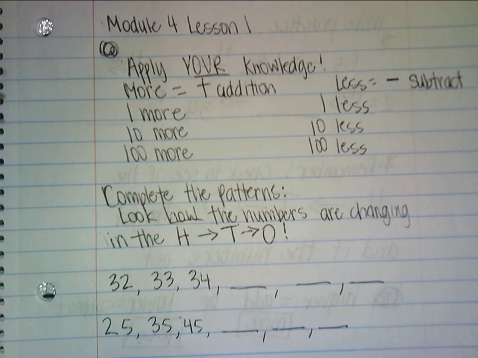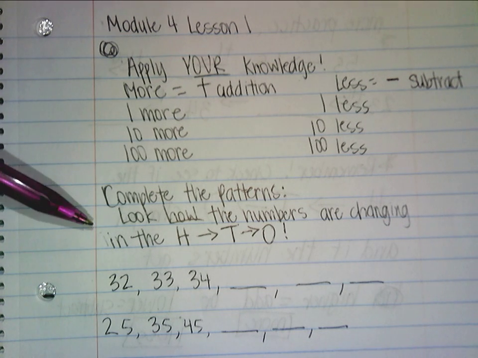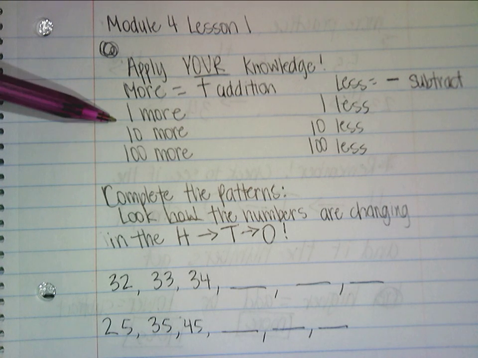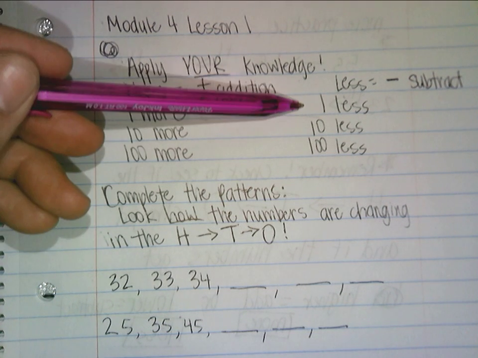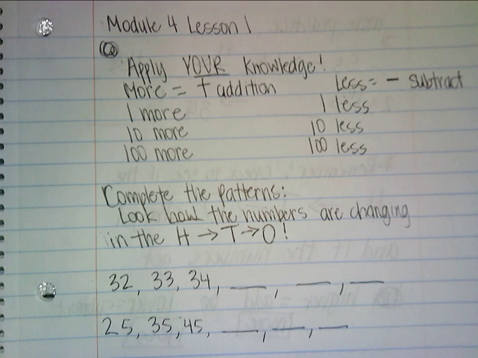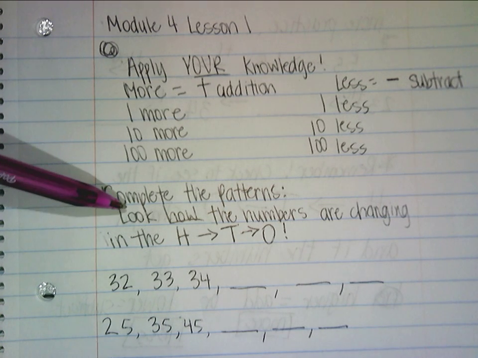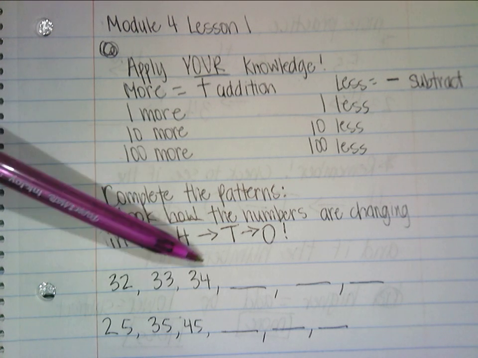Okay? So now you're going to first practice by looking for patterns that are 1 more, 10 more, 100 more, or patterns that have 1 less, 10 less, and 100 less. So right here I have an example. You're going to have to look for numbers that are listed, and look for the pattern, how they're changing.